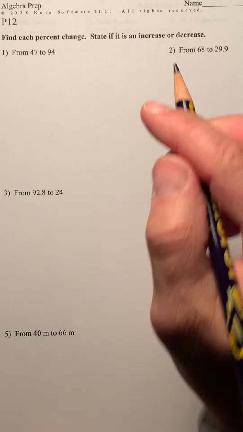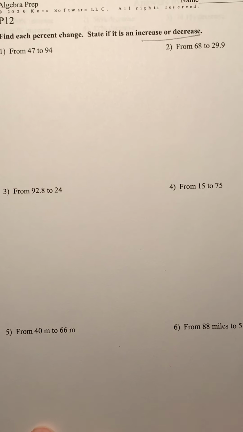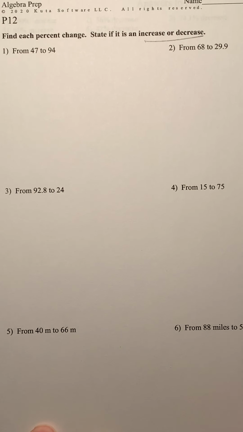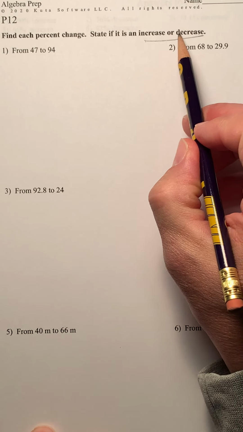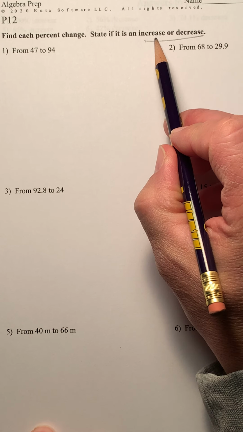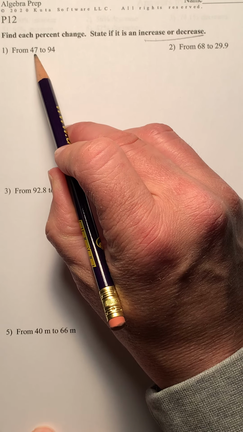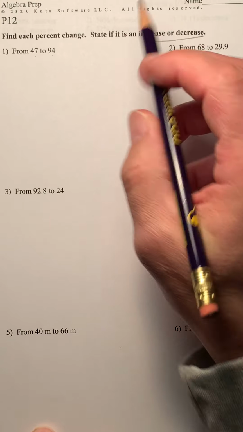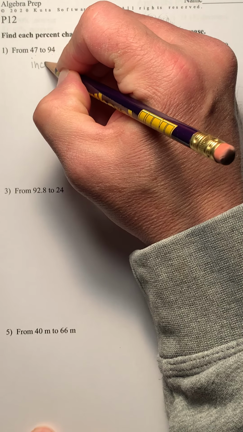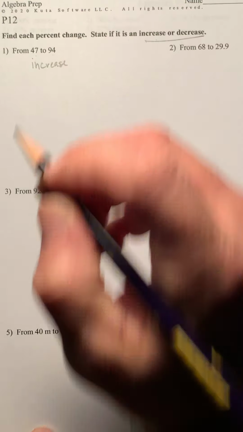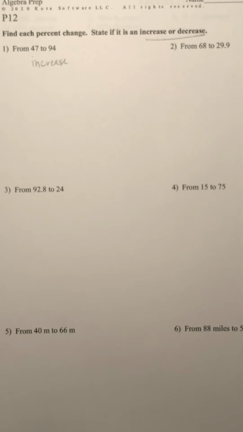I like to answer the second question first. Do I have an increase or a decrease? All right, well, in this case, I'm going from a smaller number to a larger number. Of course, that's going to be an increase. So that's the first thing I'm going to do. Let's just go in here. I'm going to figure out, hey, I got an increase. You want to do that for all these problems?